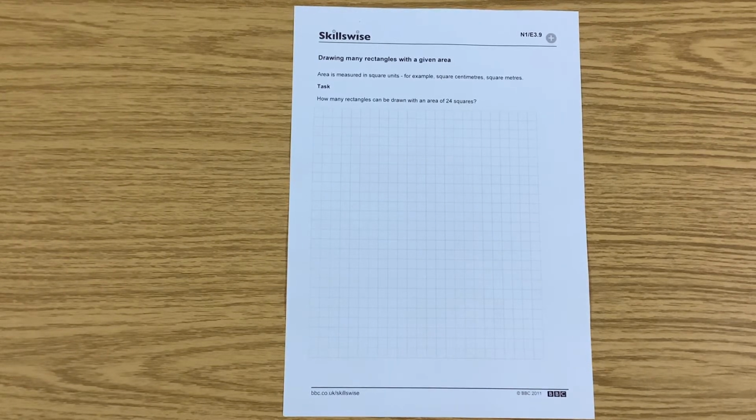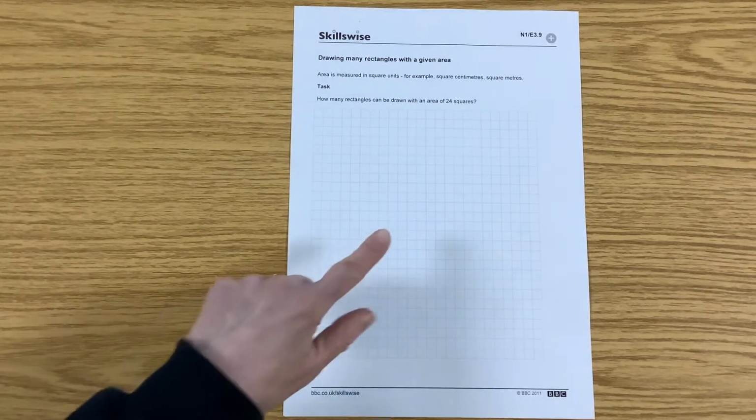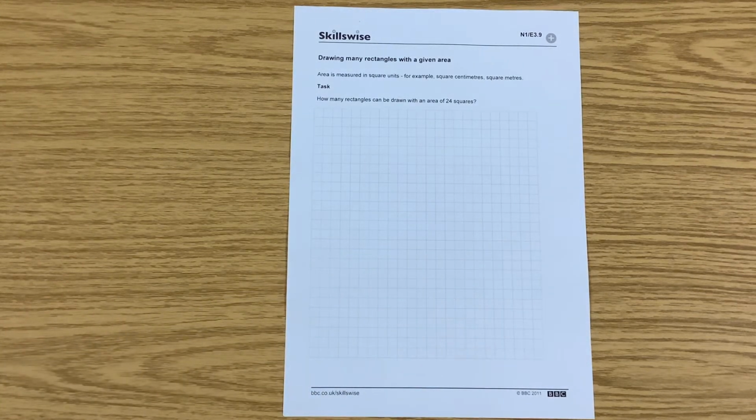They don't measure exactly in centimetres. So I want you to draw me different rectangles that have an area of 24 squares. How many different rectangles can you draw? Think again about pairs of numbers that multiply together to make 24. So that is your extension task.